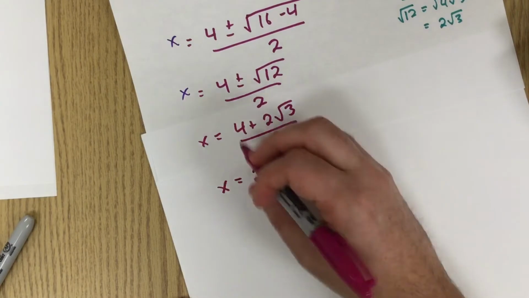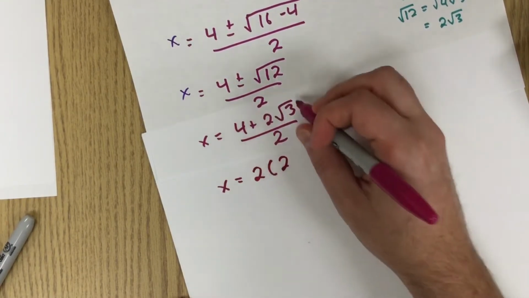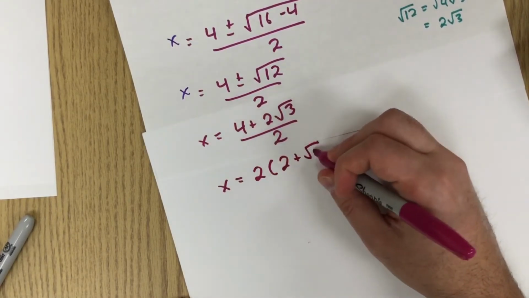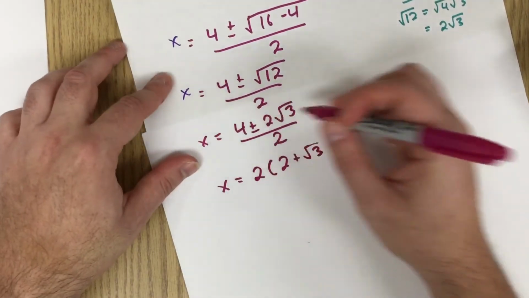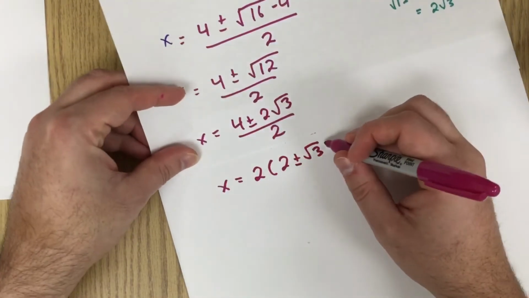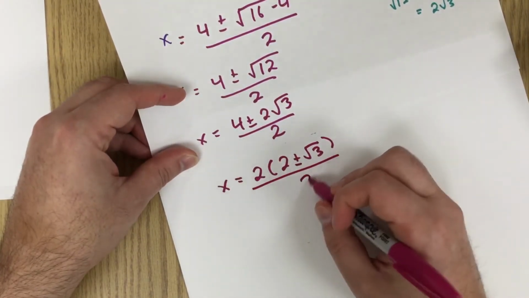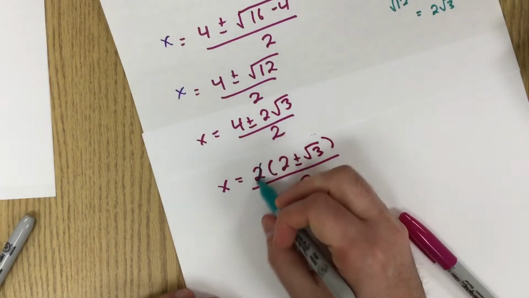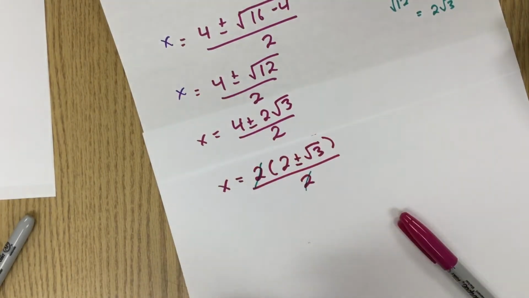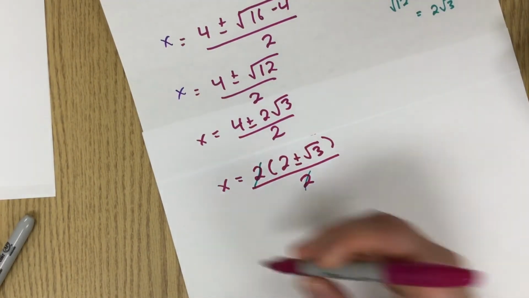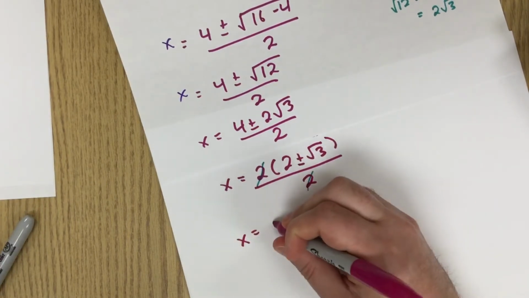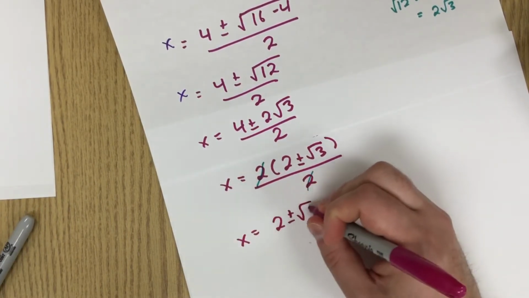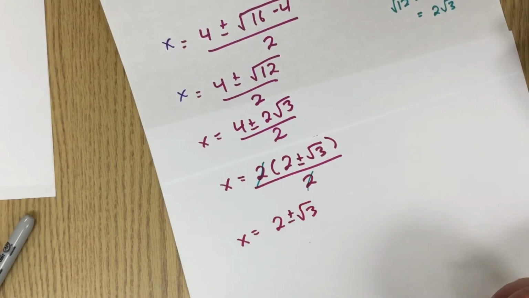So it's going to be 2 times, taking out 4 divided by 2 is 2, and 2 root 3 divided by 2 just gives us root 3, plus or minus, over 2. This 2 is multiplied by its line, that 2 is multiplied by its line, which means that these 2s cancel. And so x equals 2 plus or minus root 3.